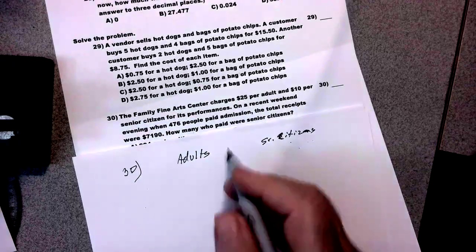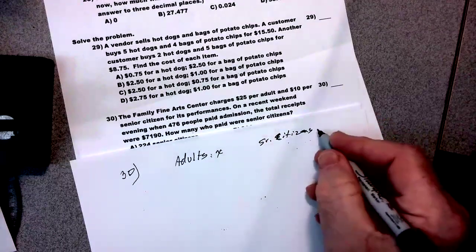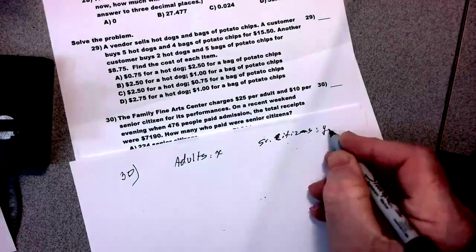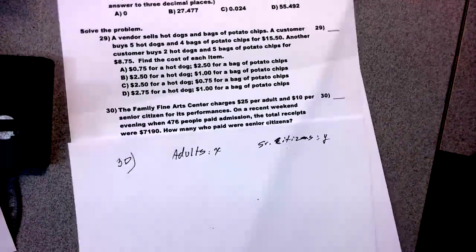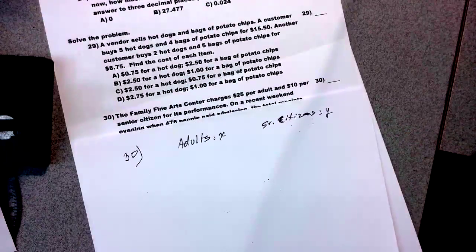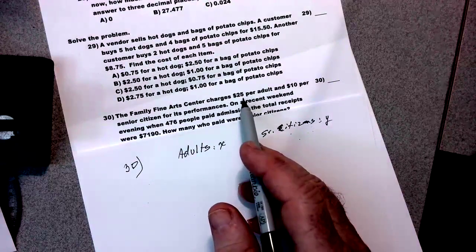Okay, so let's let the number of adults be X and the number of senior citizens be Y. We'll substitute back when we get to the end of it. So what are we told now? First we're told some information about the money.